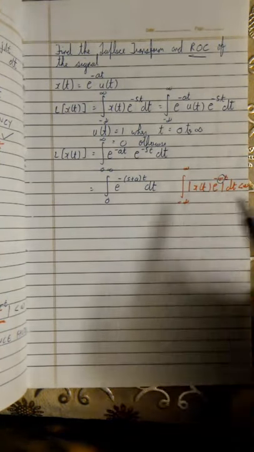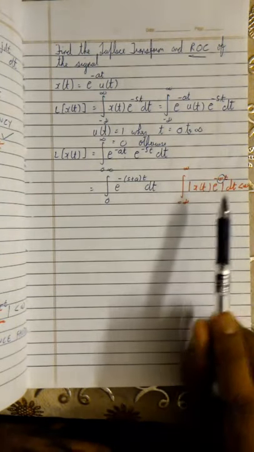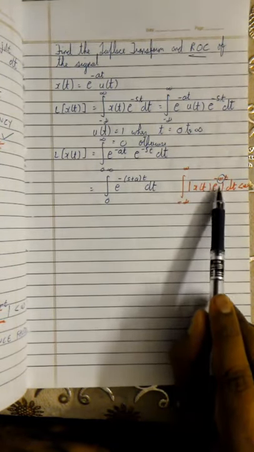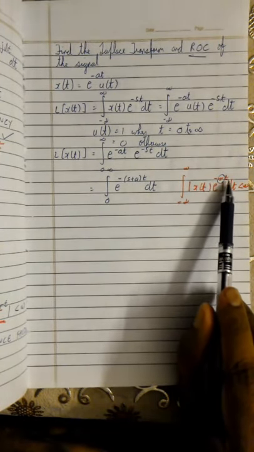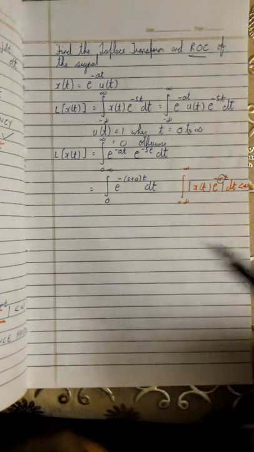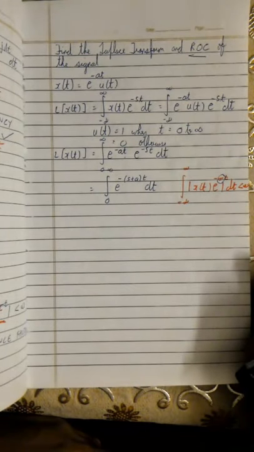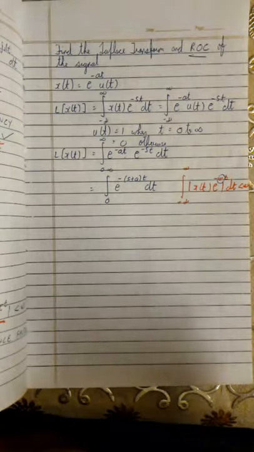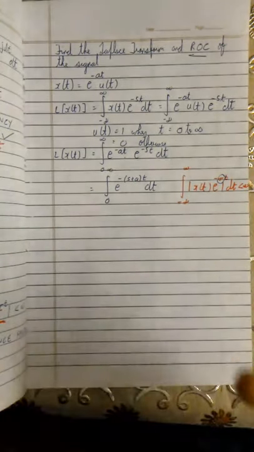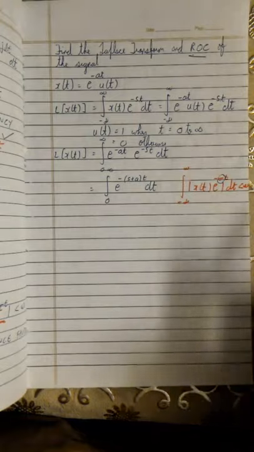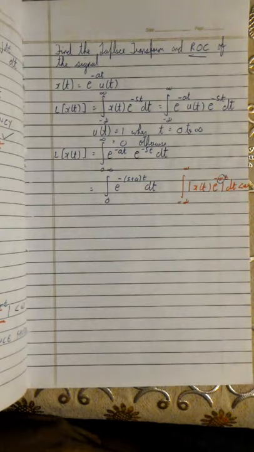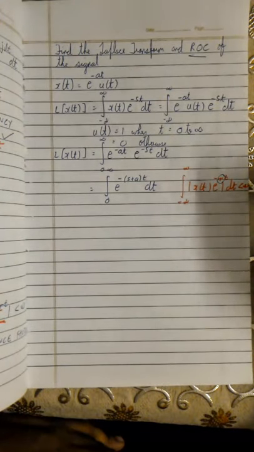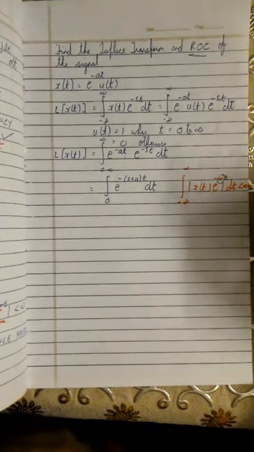This range of sigma is what we call as ROC. Alright. So if you look over here very carefully, you can see that the power of the exponential function is negative, e raised to minus sigma t. That's because if we multiply a signal with its decay exponential function, that signal reduces to 0 at infinity. Thereby we are forcing the signal to converge. You see, we are forcing the signal to a converging value by multiplying e raised to minus sigma t. This is called the decay exponential function. So which means that we can define the ROC only if the power of the exponential function is negative.